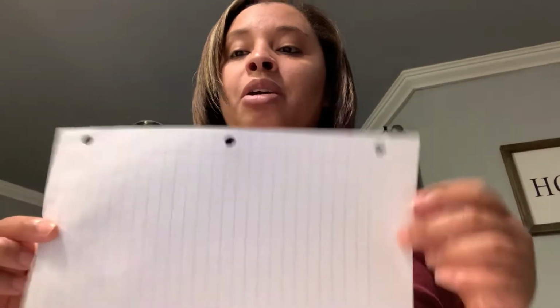Okay, so we're going to be talking about character motivations, actions, and development, and we're going to make a foldable to display all those things in an organized way. So first things first, you're going to need a blank sheet of paper. Once you get your paper, turn it horizontal, which is this way, not this way, but this way.